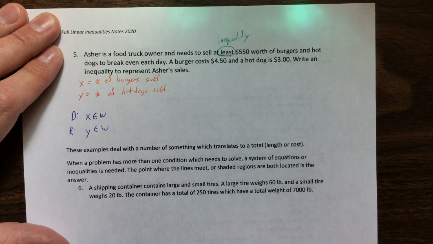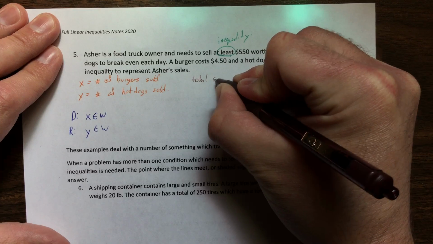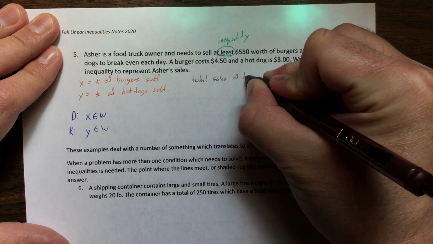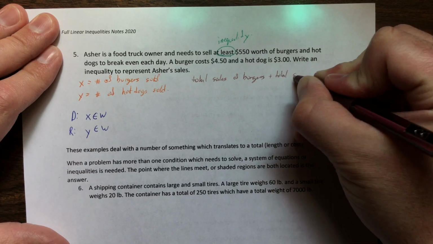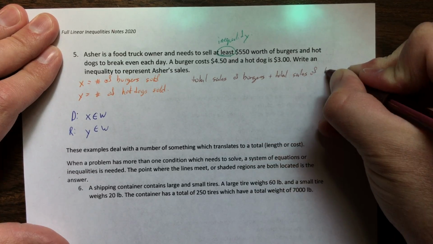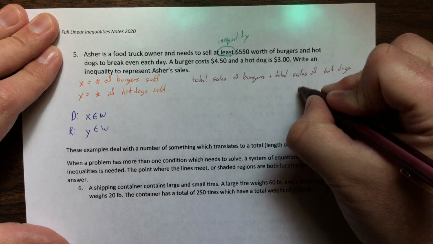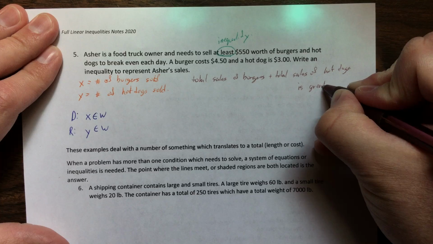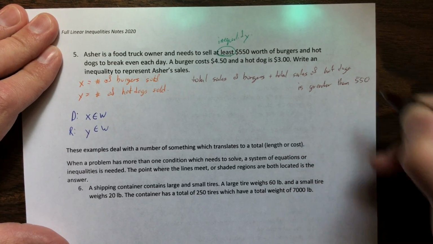Now, what is our inequality going to look like? Well, it's going to be the total sales of burgers plus total sales of hot dogs is greater than $550.